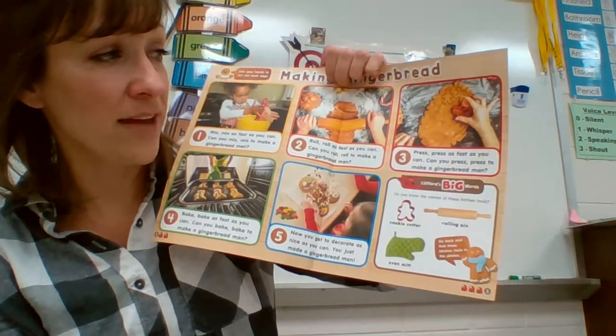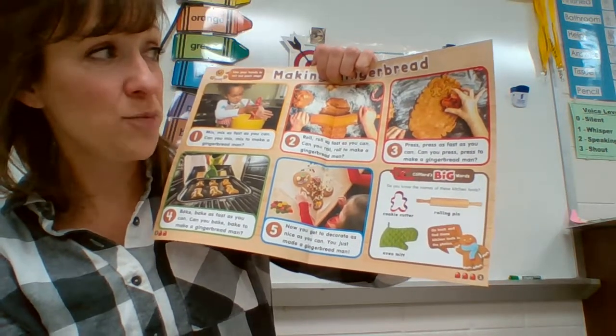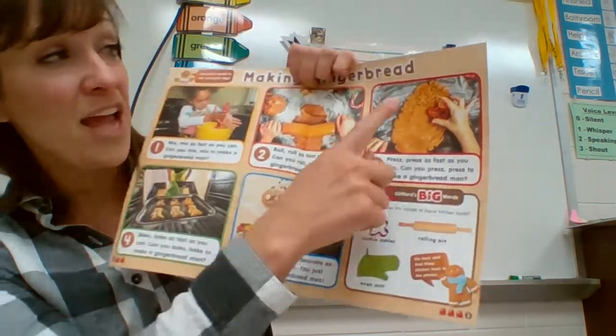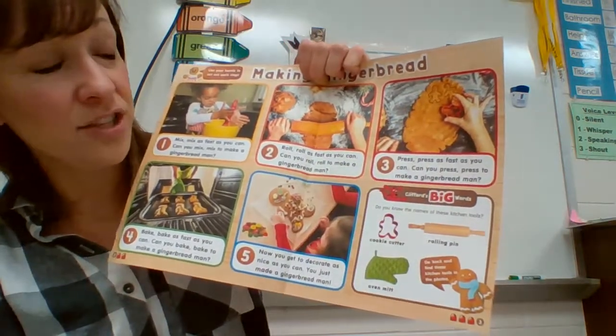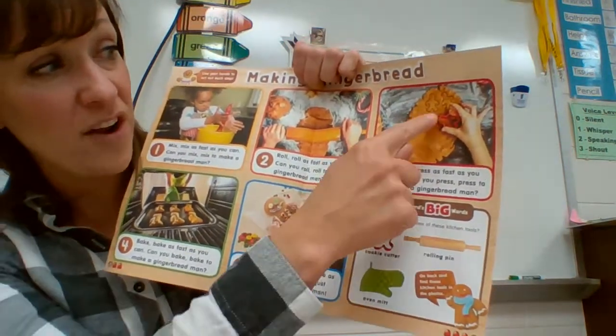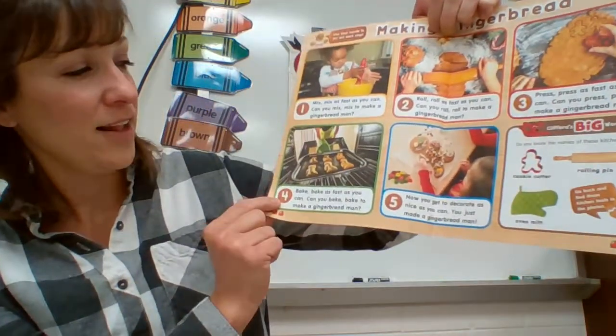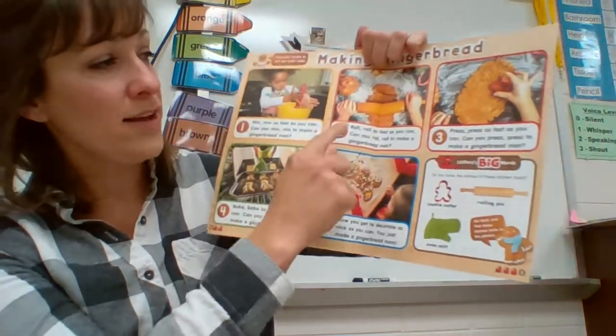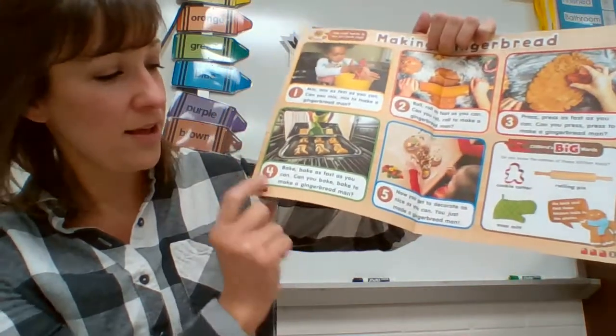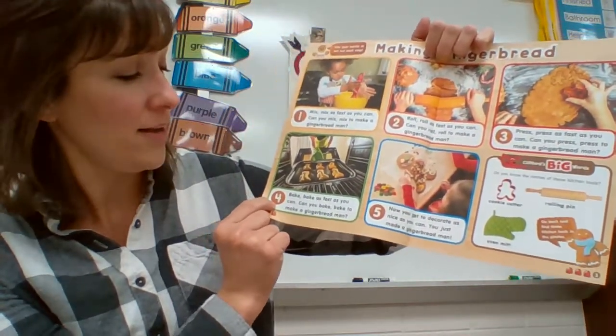Press as fast as you can. Can you press to make a gingerbread man? And you've got all of these little gingerbread cutouts that you can fit all on this dough for decorating. What number is this? 1, 2, 3, 4.